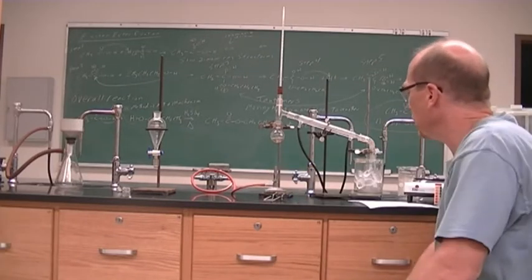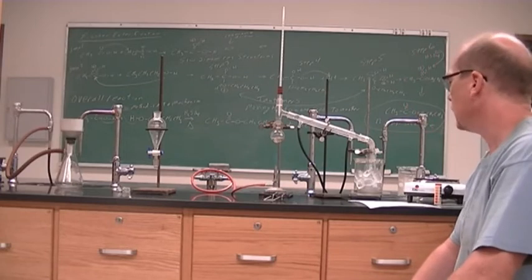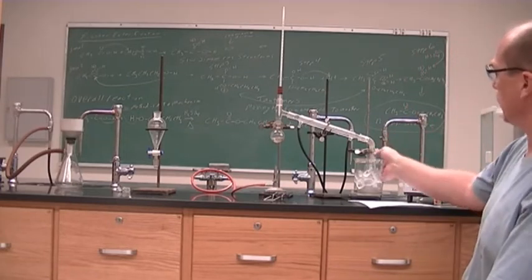The higher boiling stuff might need a little extra heat, so I'm turning up the heat here to make sure that we get a consistent dripping over here.